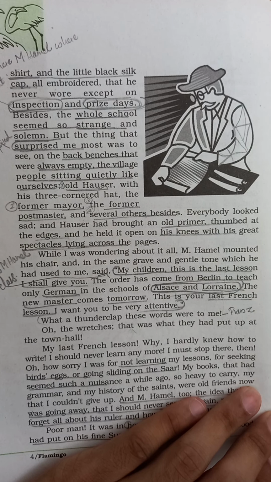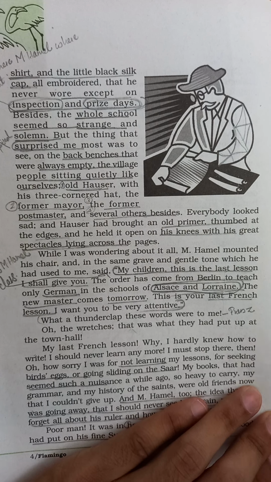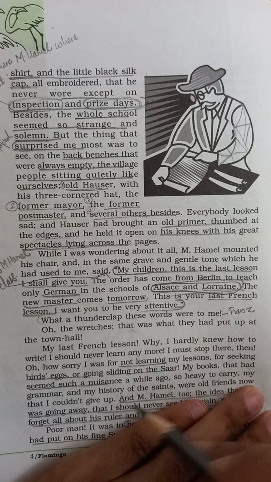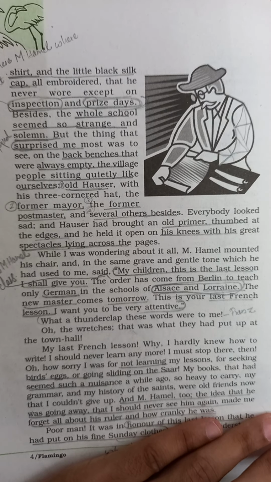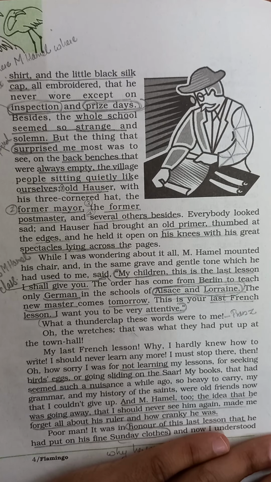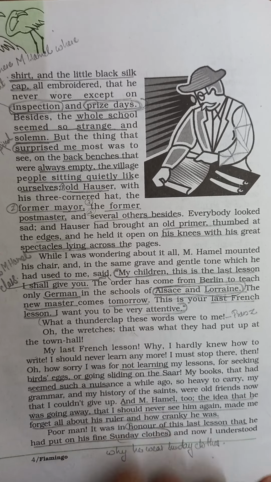My books that had seemed such a nuisance a while ago, so heavy to carry, my grammar and my history of the saints were all friends now that I couldn't give up. And M. Hamel too, the idea that he was going, that I should never see him again, made me forget all about his ruler and how cranky he was. Poor man. It was in honor of this last lesson that he put on his fine Sunday clothes.